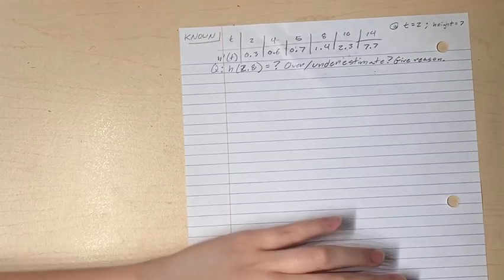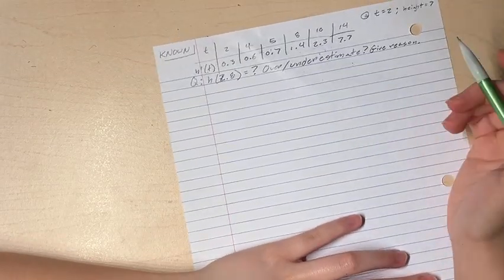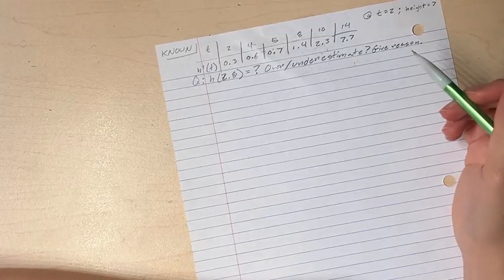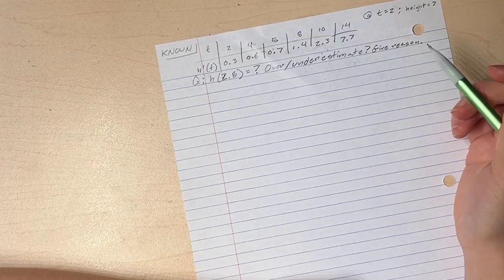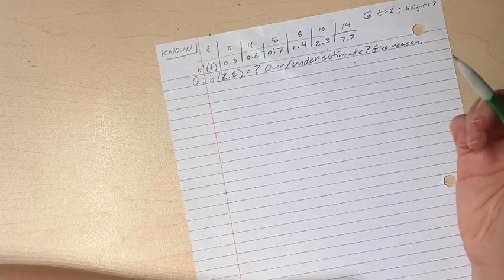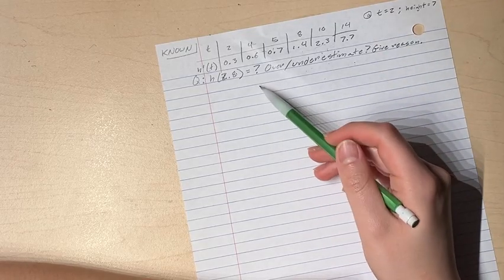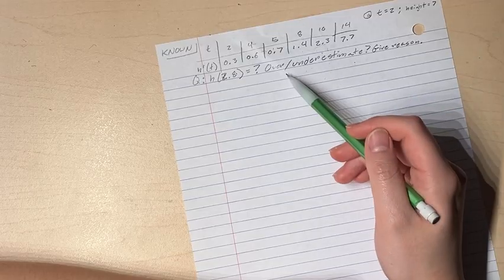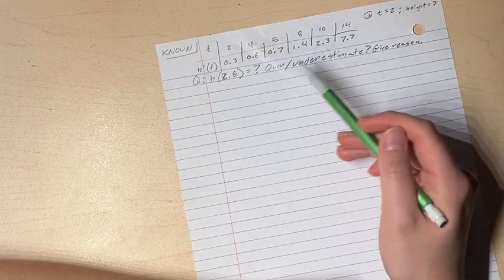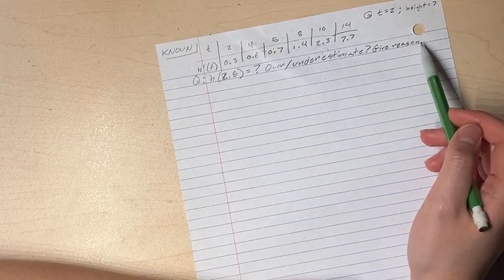Okay, so we are given some information, and our question asks us to approximate how high the water would be at time t equals 2.8. And then the second part would be, is our estimate an overestimate or underestimate? And we have to give a reason.